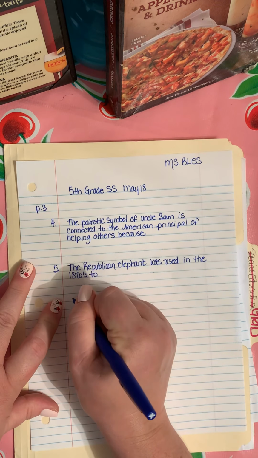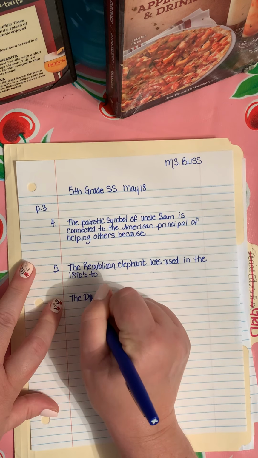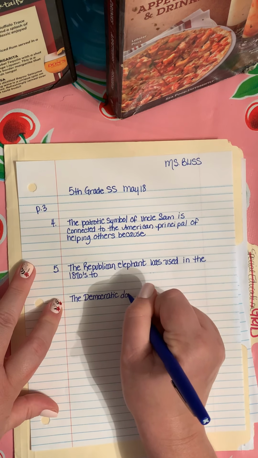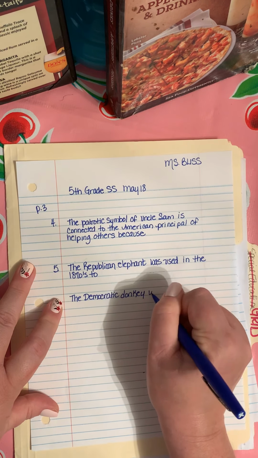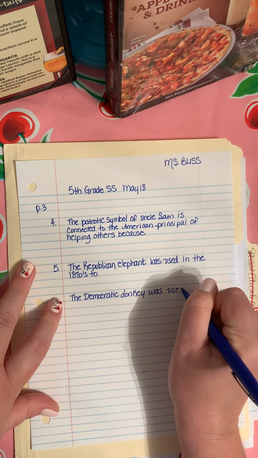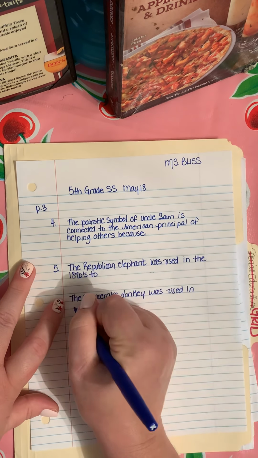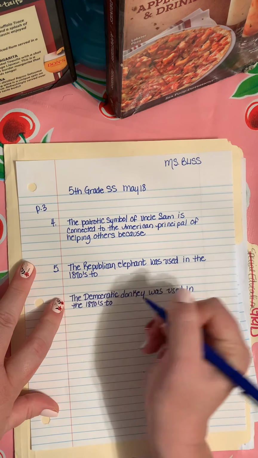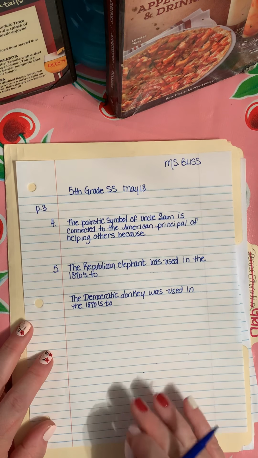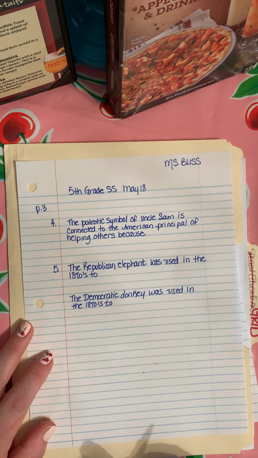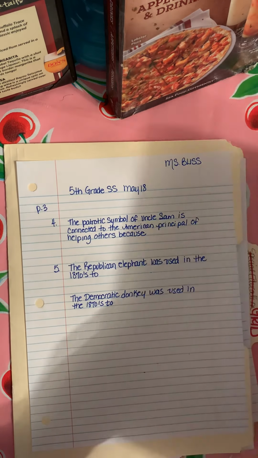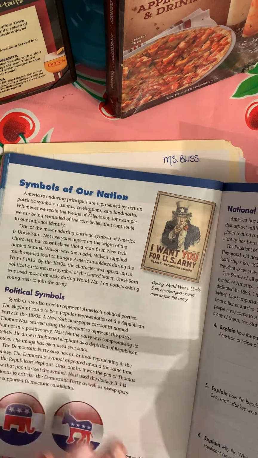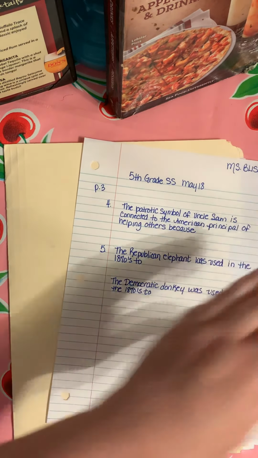And then I'm going to skip a couple lines and I'm going to put the Democratic donkey was used in the 1870s to, okay, so that's question 5. I'm going to let you finish those. Of course, those are over here as well, and they're easy to find because they got the picture. Same with Uncle Sam. So it's right in here. Okay, number 6.